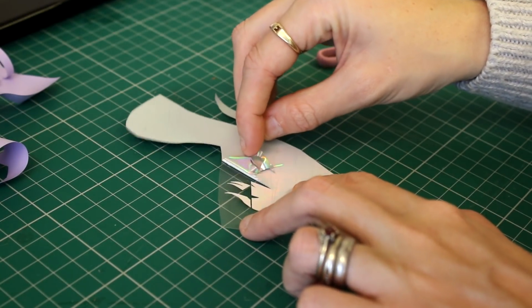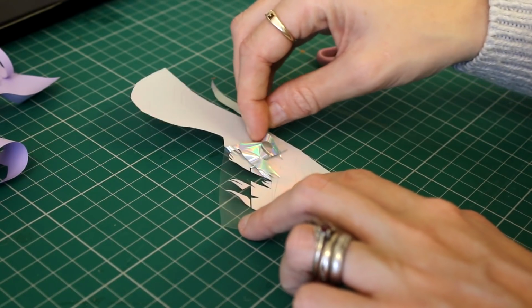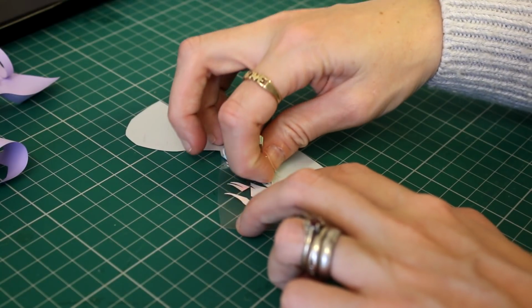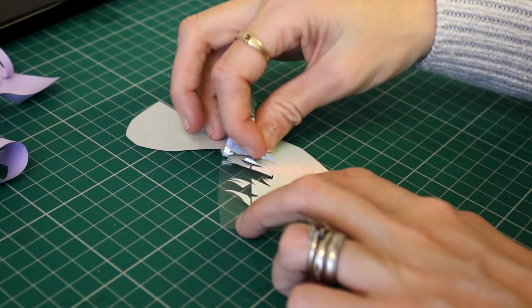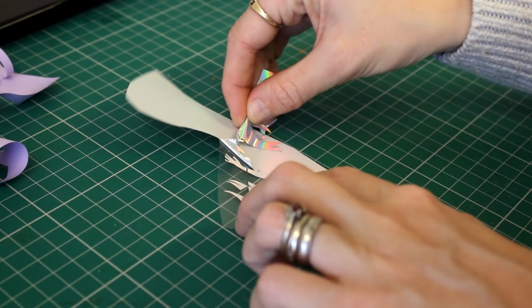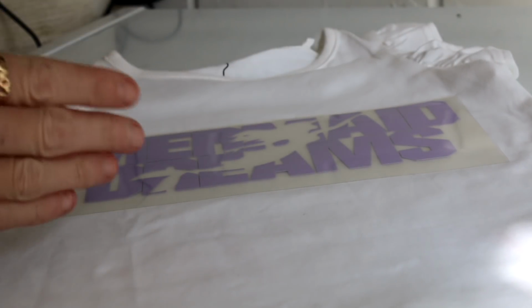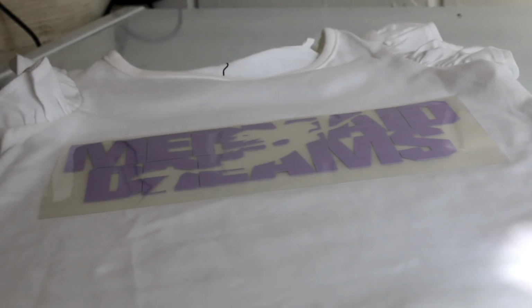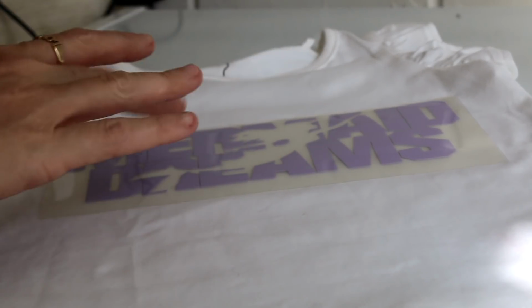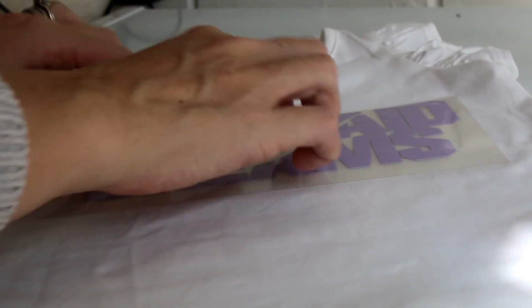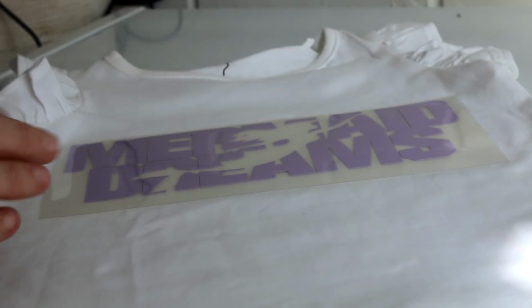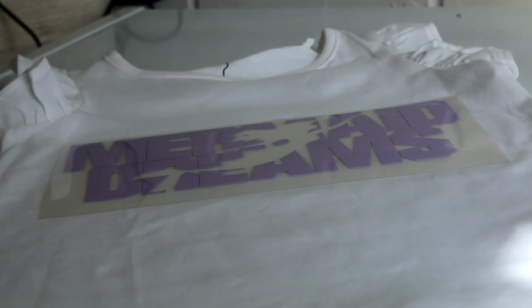So this is holographic foil, so we're just going to go ahead and gently peel this away. So I'm going to do my first layer, and then I'm going to layer the second one on top. So I'm going to use my heat press today, but I just wanted to show you that we're going to do the first layer first, and then we're going to layer the other one. So I'll show you how we line all that up in a moment. So I'm going to go ahead and put this under the heat press.